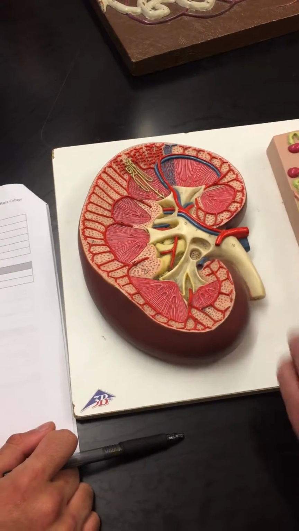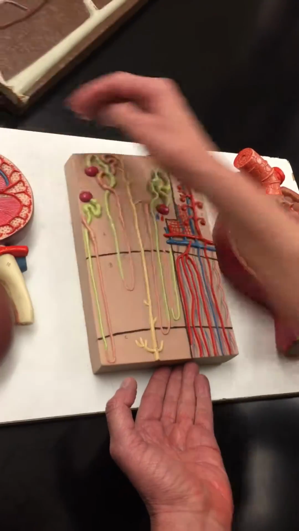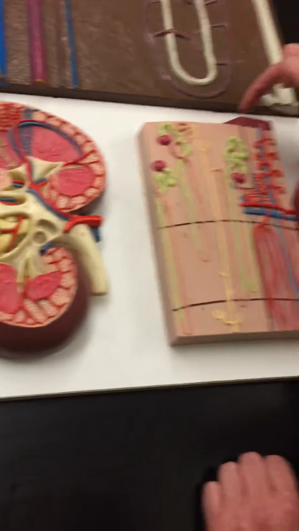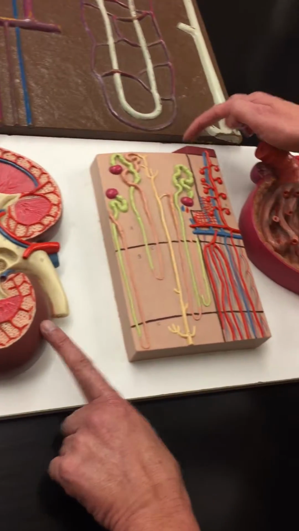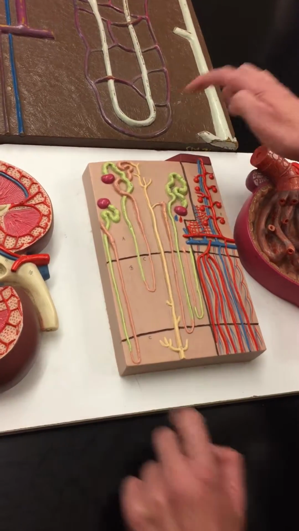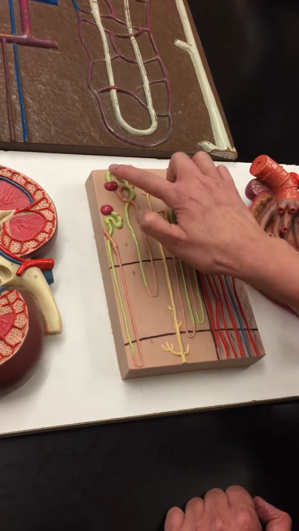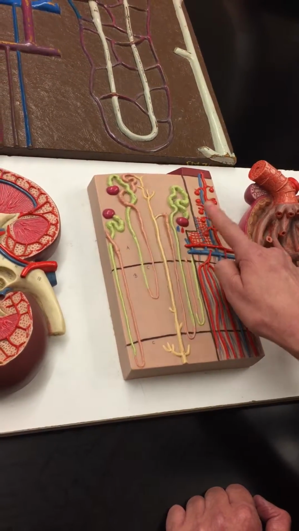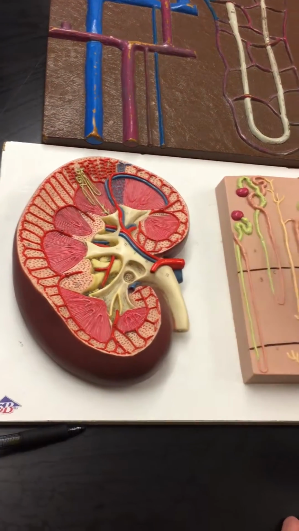Okay, so let's move over to this. This would be a section from right up here. Right? So this would be the renal capsule. This is the renal capsule right here. These would be nephrons here, right? A nephron is the functional unit of the kidney. Here's a nephron here, right?